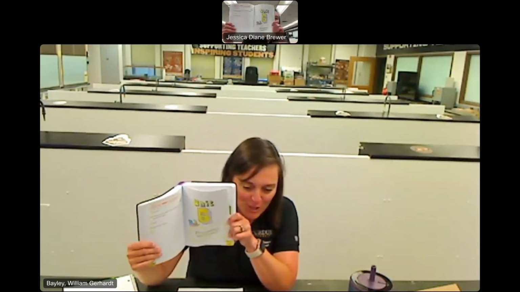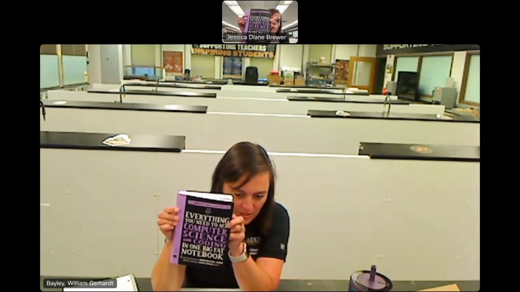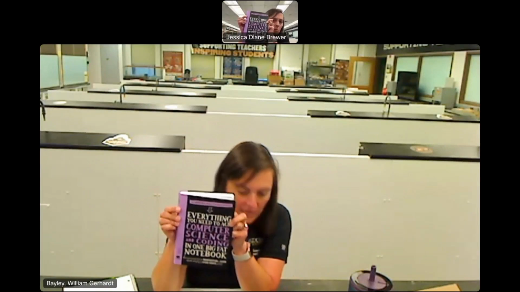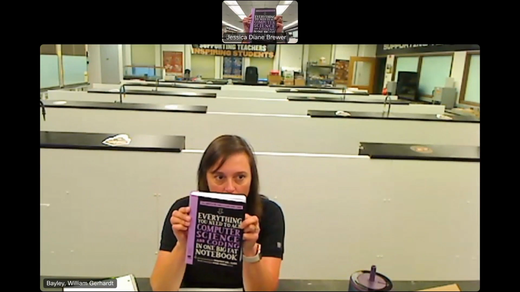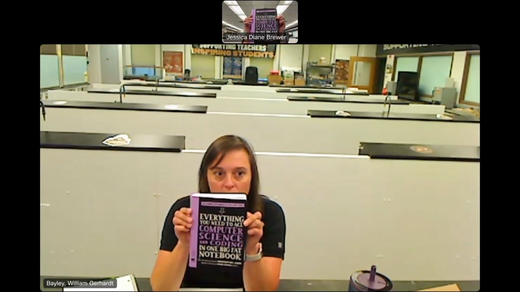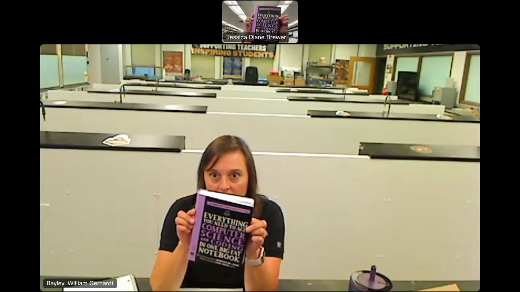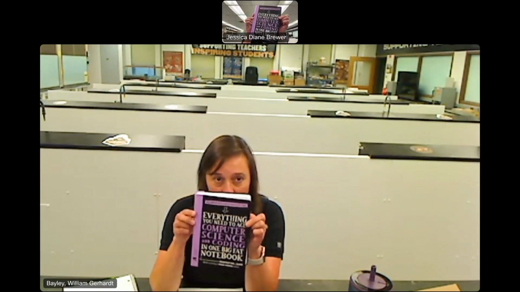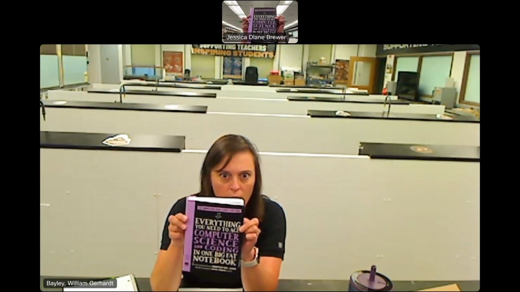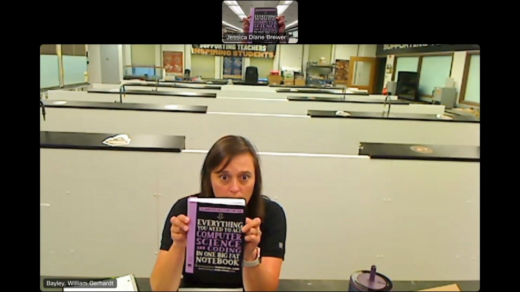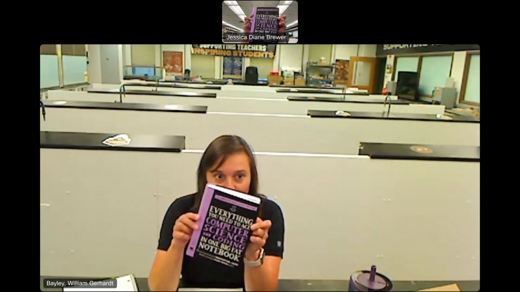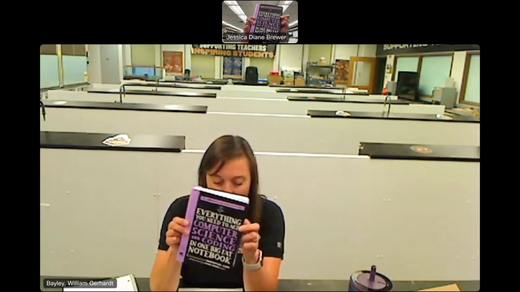Perfect. Okay. So this book right here, Everything You Need to Ace Computer Science and Coding in One Big Fat Notebook, is probably one of the best resources that I can tell you to purchase. We'll give more information about this towards the end. But this book right here is awesome.